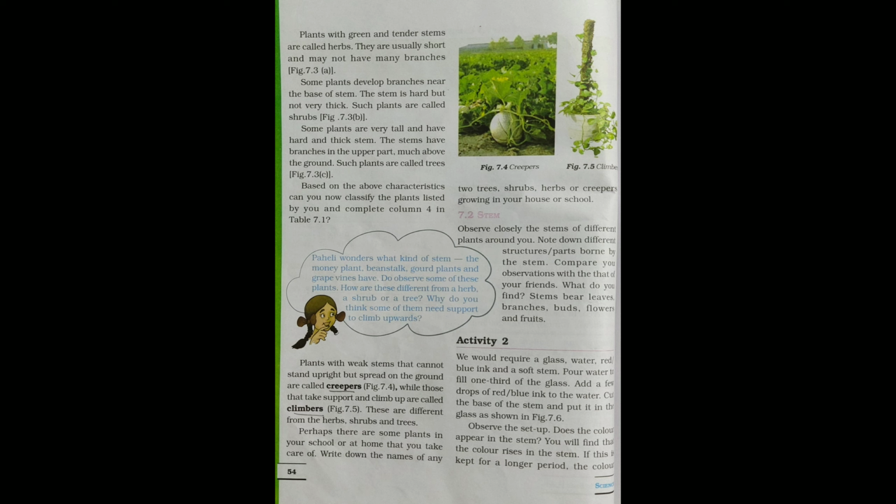Pour water to fill 1/3 of the glass. Add a few drops of red or blue ink to the water. Then cut the base of the stem and put it in the glass as shown in the figure in your NCERT book, figure number 7.6.